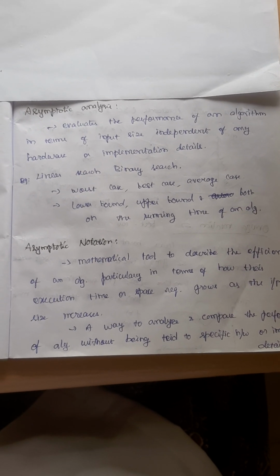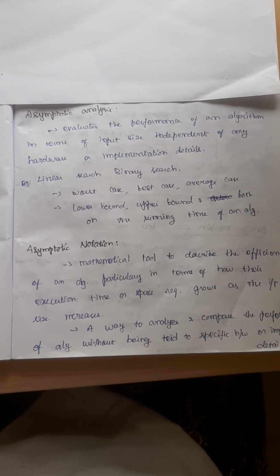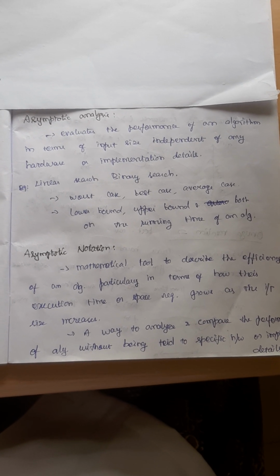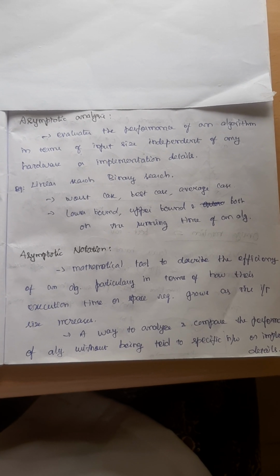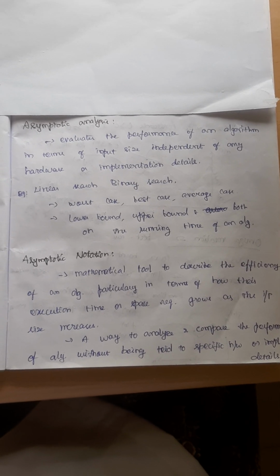Good morning. Today we are going to see asymptotic analysis. Asymptotic analysis evaluates the performance of an algorithm in terms of input size, independent of any hardware or implementation details.